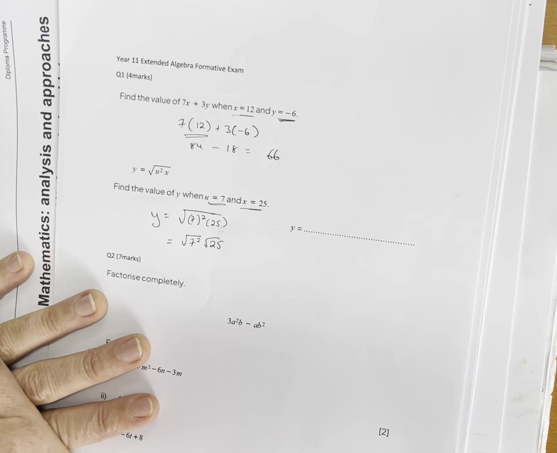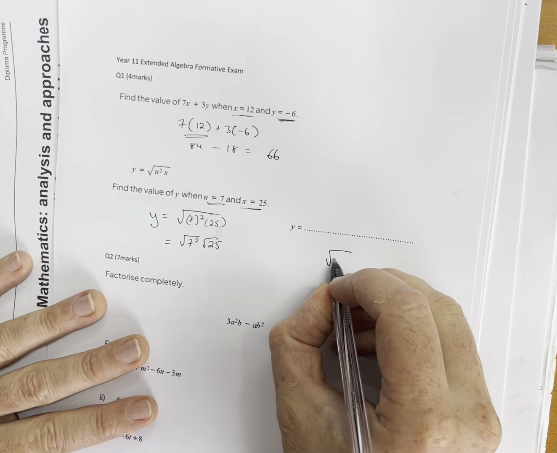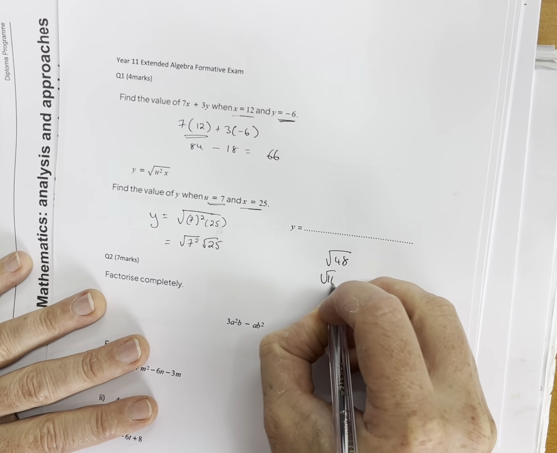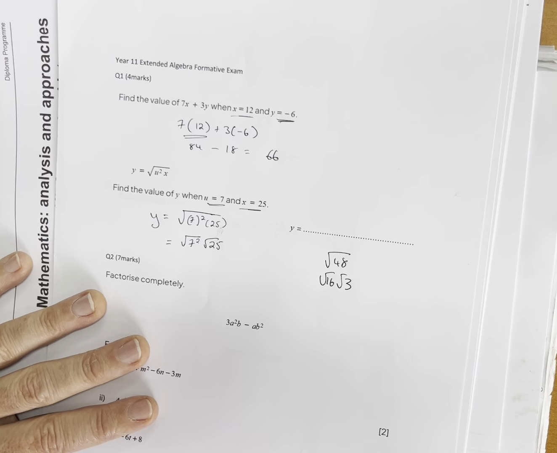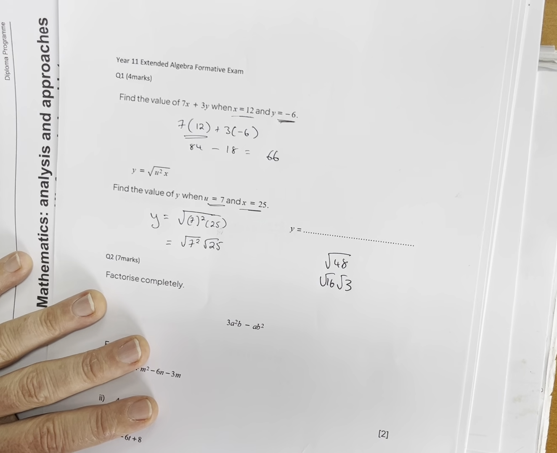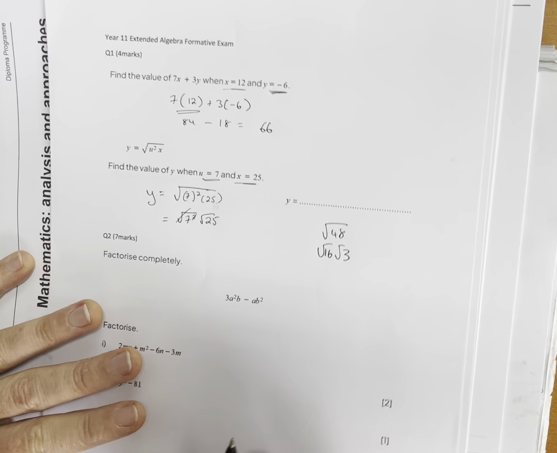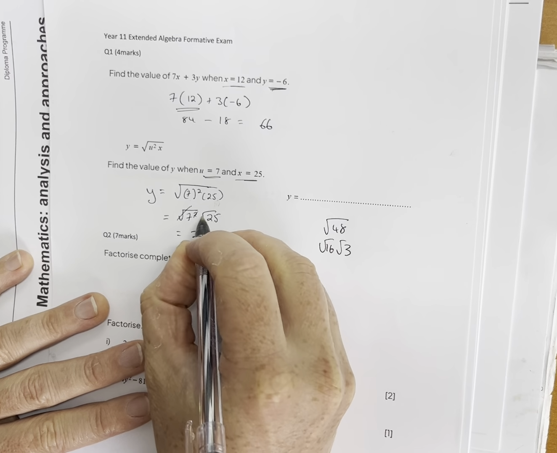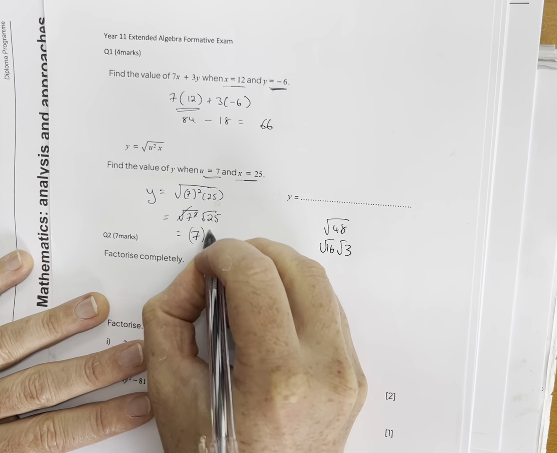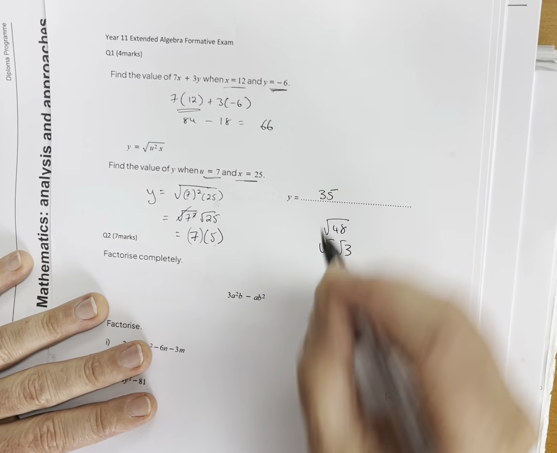With my rules of surds, I can split them up. Because you remember, when you have surds, like something like square root 48, you can go square root 16 times square root 3. That's okay. So I can do it here as well. I can split up this multiplication of two things. The square and the square root here of the 7 is going to cancel. And we're going to have 7 and this times the square root of 25, which is just 5. So 7 times 5 is 35.